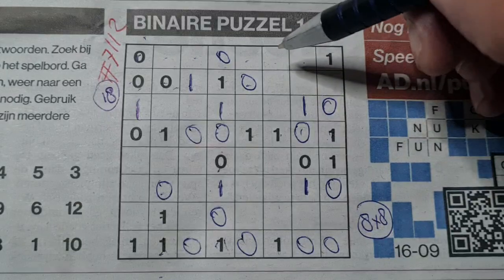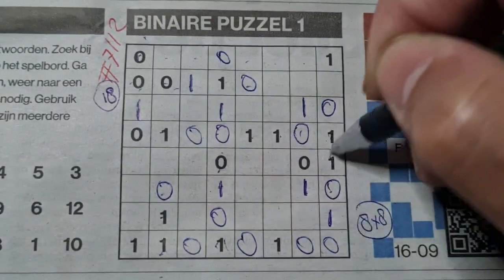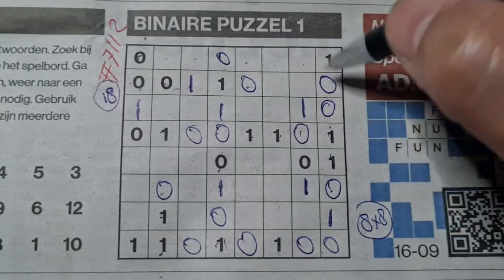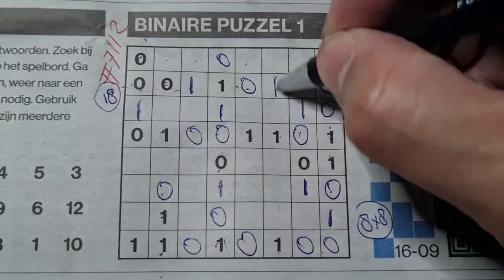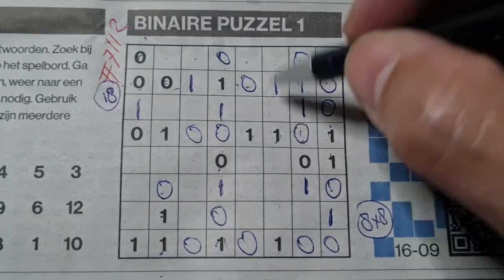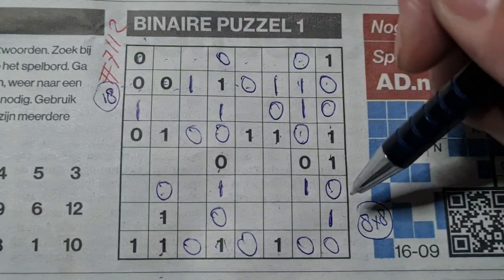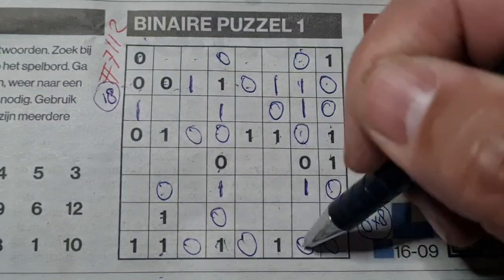Let me see. Well. Between the O's comes a 1. 4 ones we have here, so the rest are O's. 4 O's we have here, so the rest are ones. Double one, here no, there no. Between the ones comes an O. 4 O's we have here, so the rest are ones.